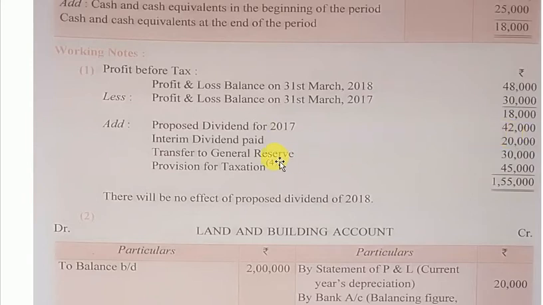Remember, we have no treatment for current year proposed dividend, but the previous year proposed dividend is to be added back to the net profit. Then the interim dividend paid is also added to the net profit, 20,000. Transfer to general reserve: we have just seen this in the notes to accounts. So the increase in general reserve from previous year to current year is 30,000, which is added here.